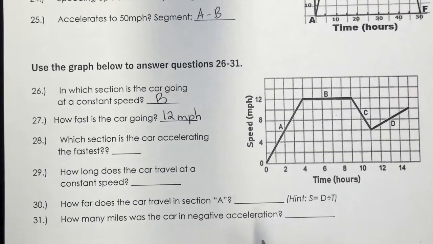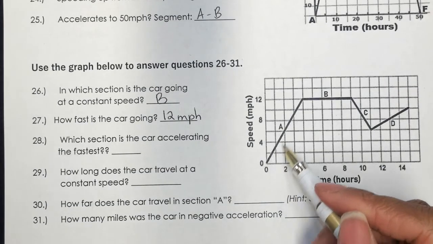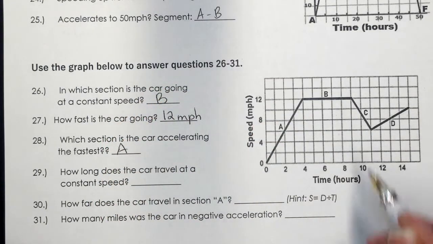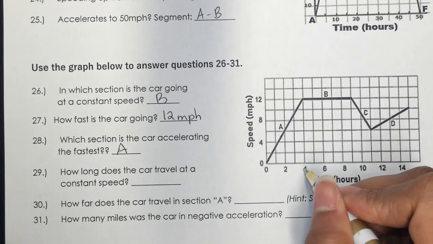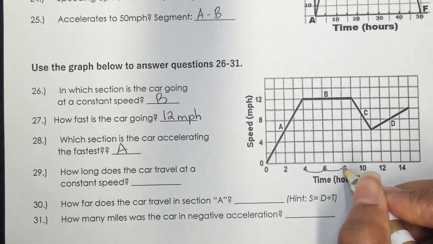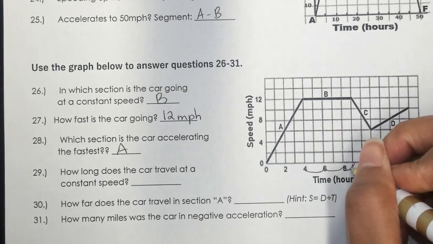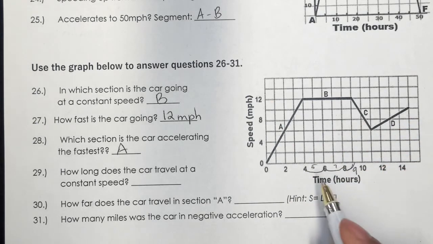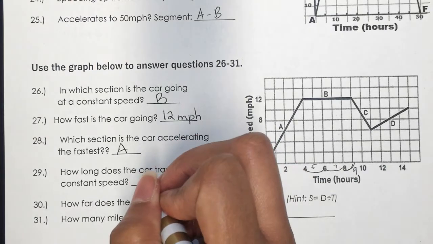Which section is the car accelerating the fastest? That's going to be the steepest line, so that is going to be A. How long does it stay at constant speed? 4 to 6 to 8 to one more, which is actually 9. So that's 5, that's 6, 7, 8, 9. So from 4 to 9 is actually 5 seconds.